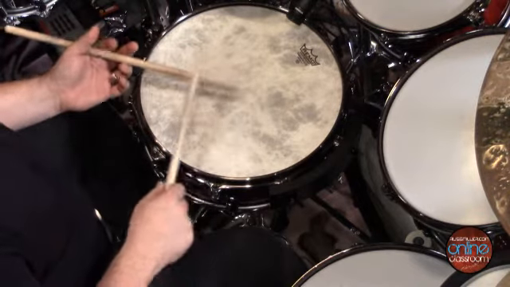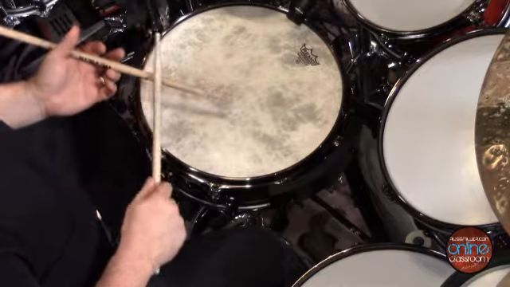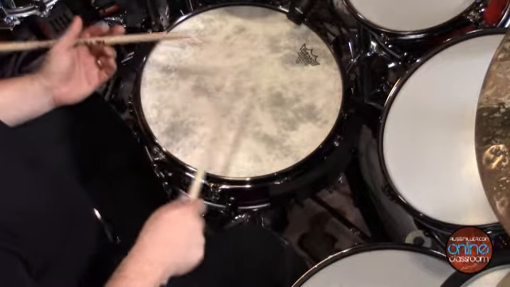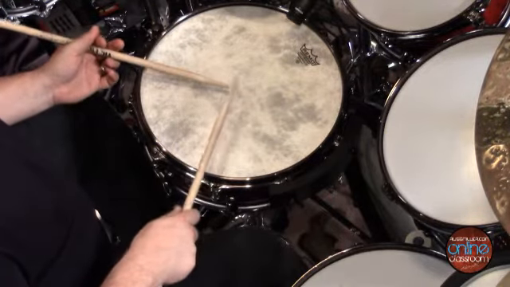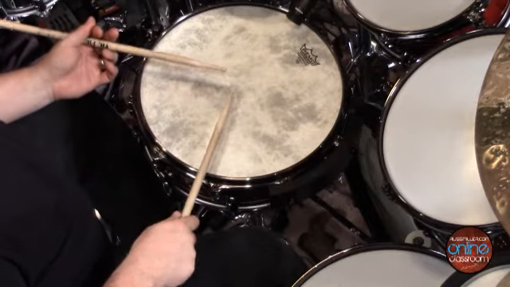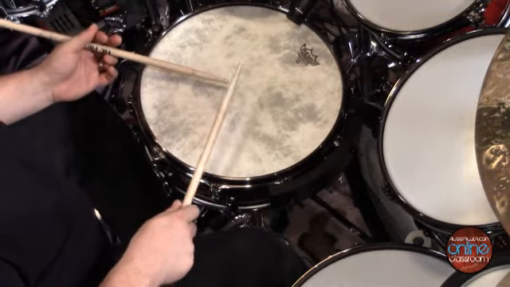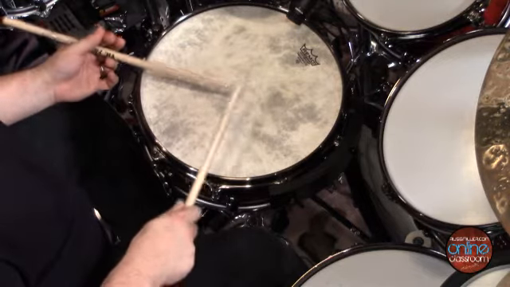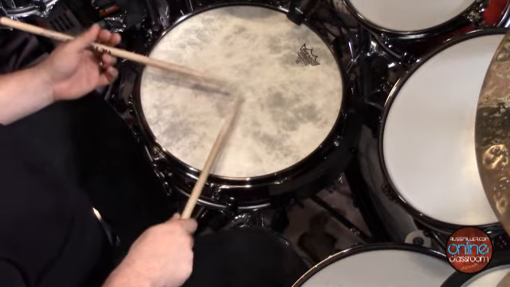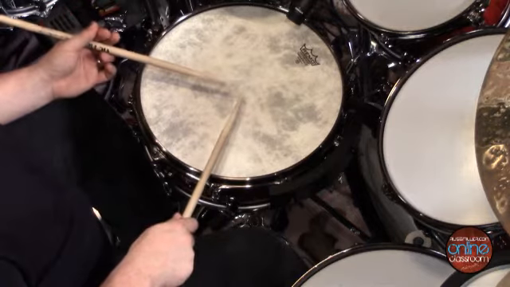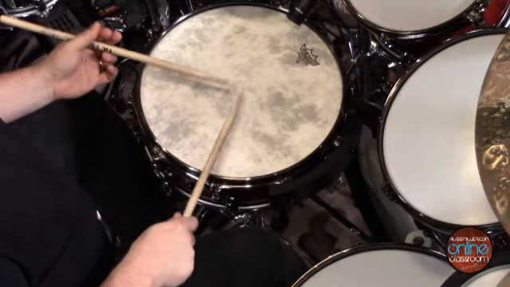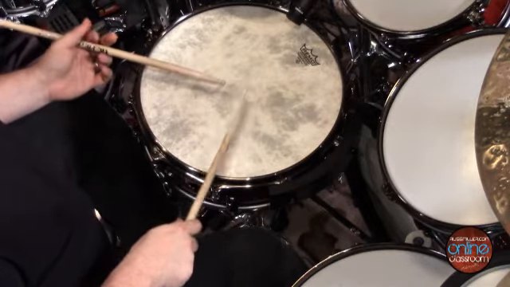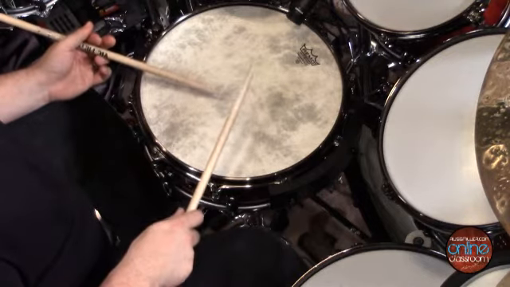So here we go. 1, 2, 3, 4. 1 and 2 and 3 and 4 and, 1 triplet, 2 triplet, 3 triplet, 4 triplet, 1 2 and a 3 and a 4 and a 1 and a 2 and a 3 and a 4 and a 1.